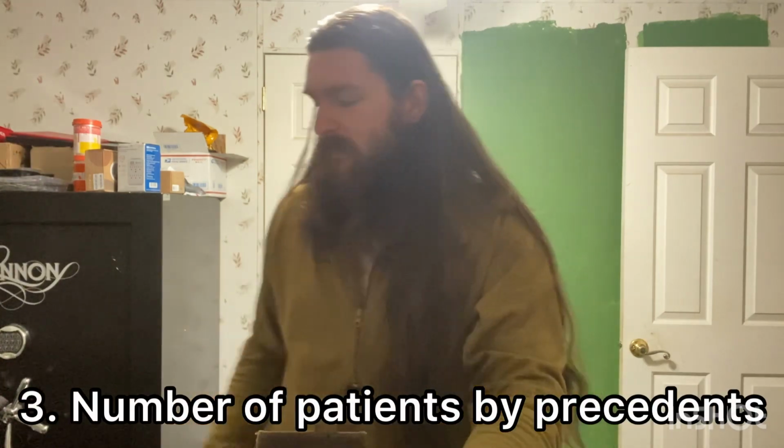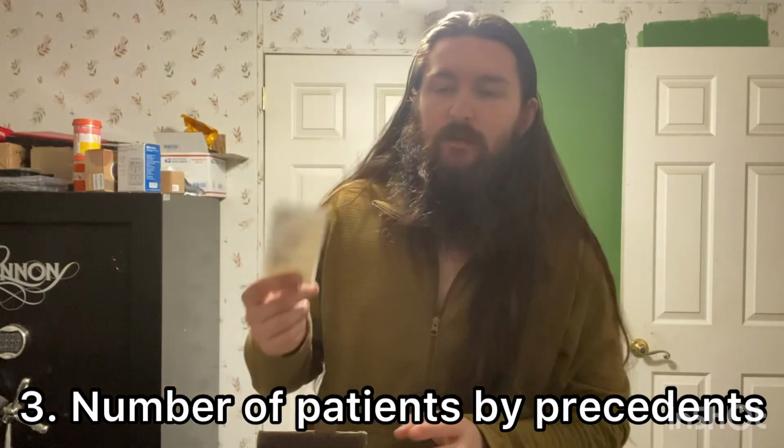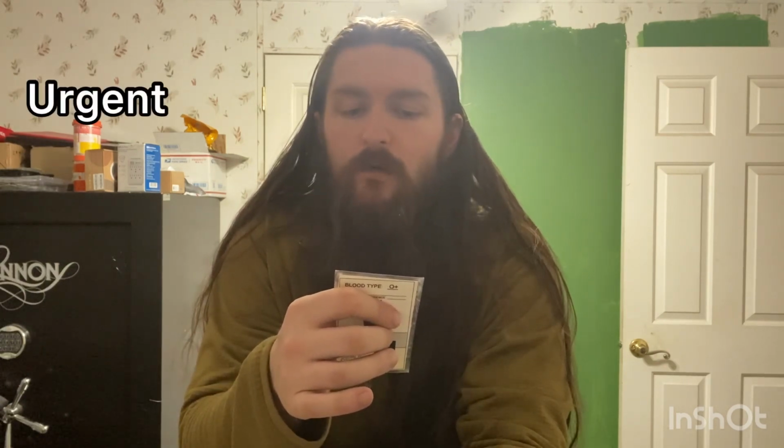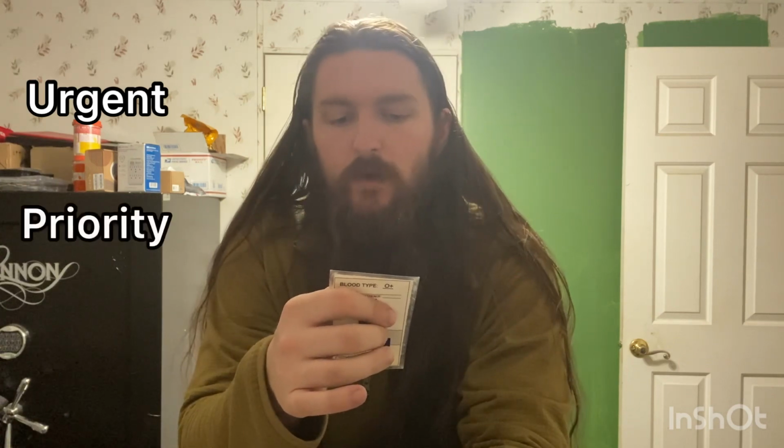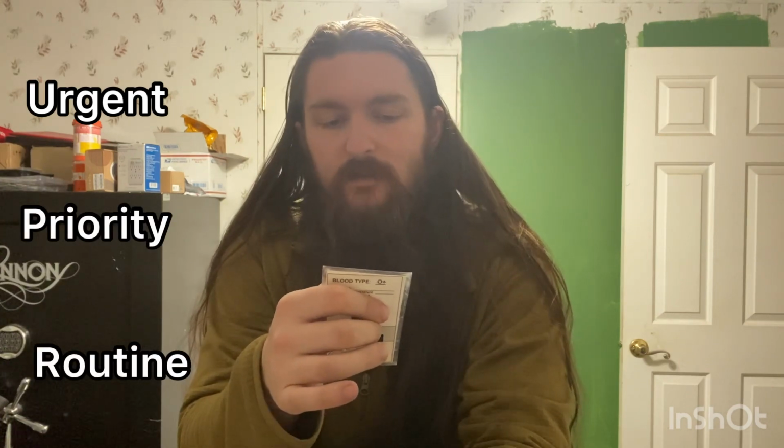Number 3 on the 9 line is the patients by precedence. So one of the nice things about this kill card is it had the options written down. I probably had them memorized. Otherwise, I probably would have written it down too. But here on the kill card, the patients by precedence are urgent, urgent surgical, priority, routine, and convenience. So those are in order of most severe, kind of.